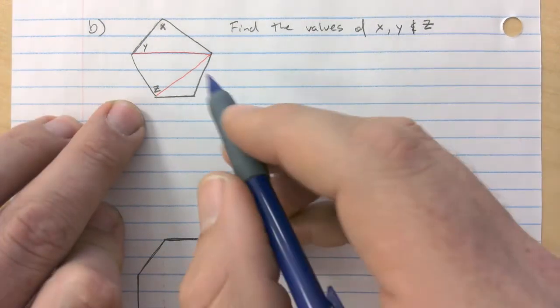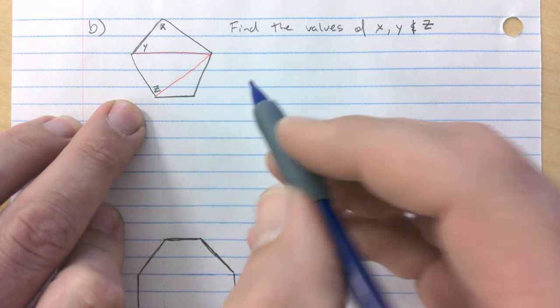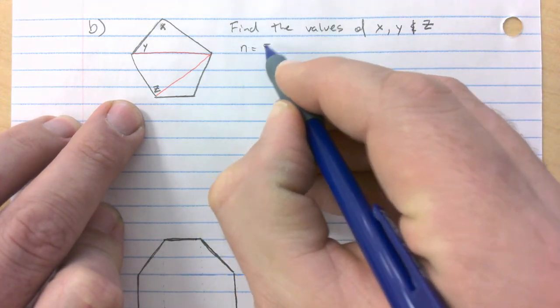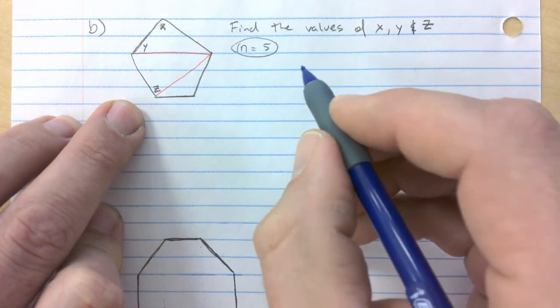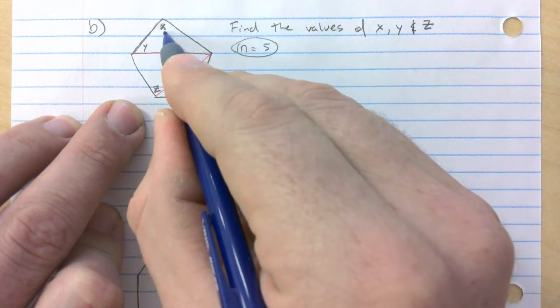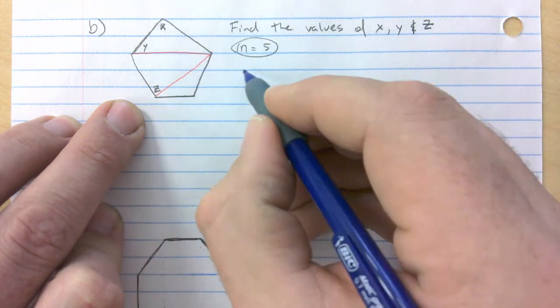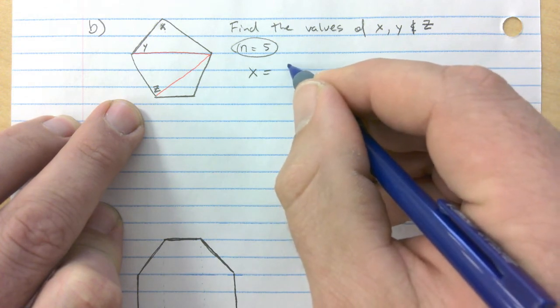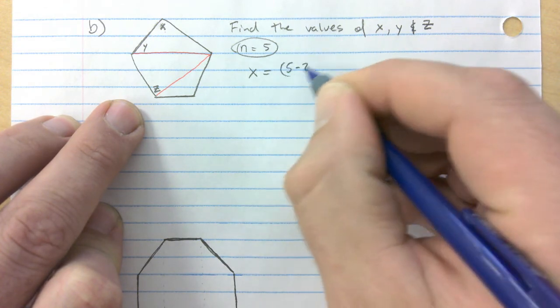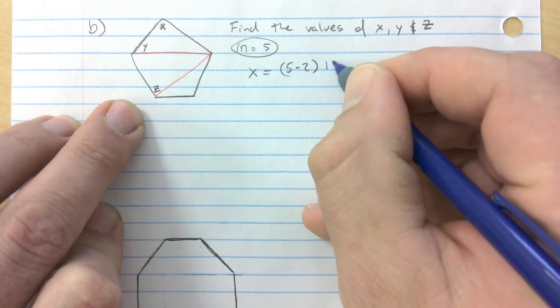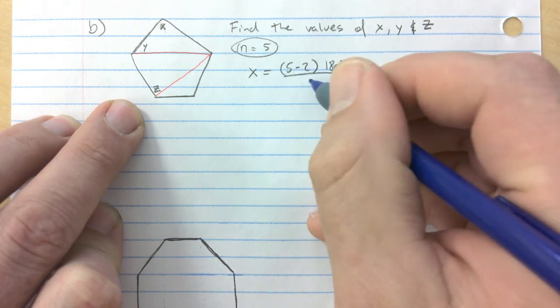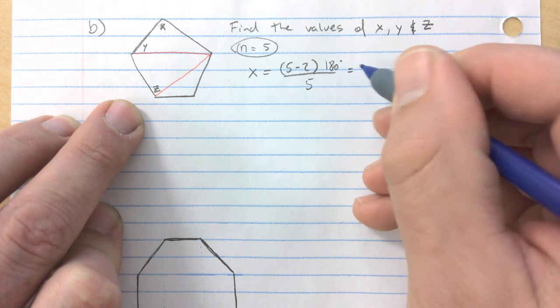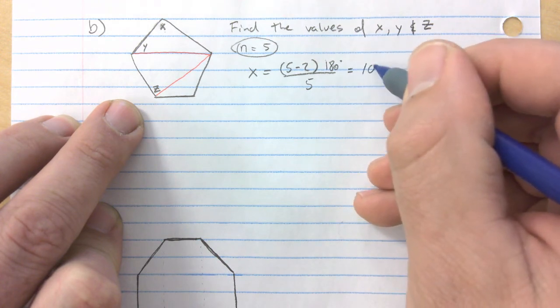Let's do this one first. We've got a pentagon, so n is equal to 5. Make a note of that. I know that x is the interior angle, right? So x is going to be n minus 2 times 180 divided by 5. And that I know is 108.